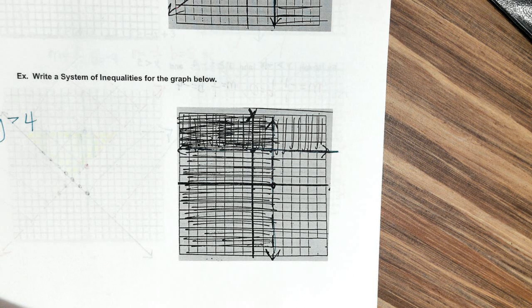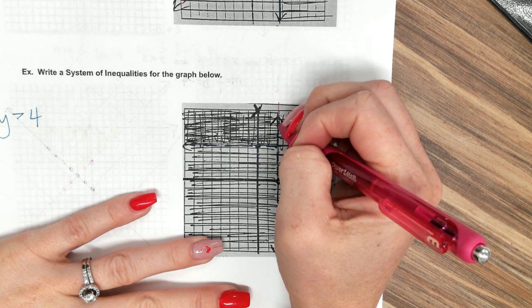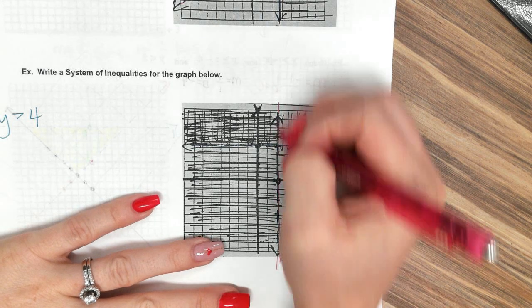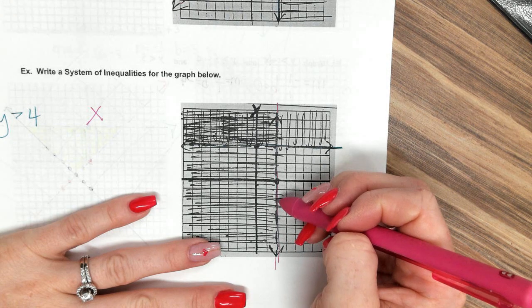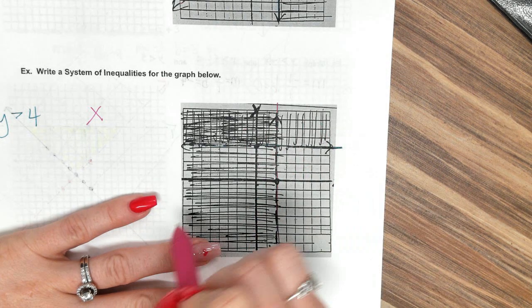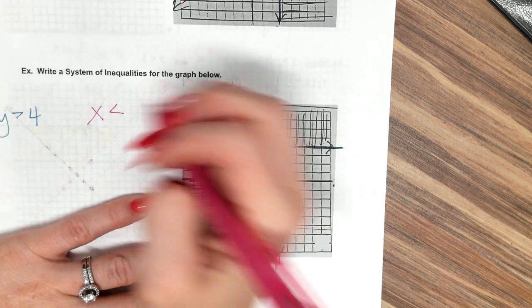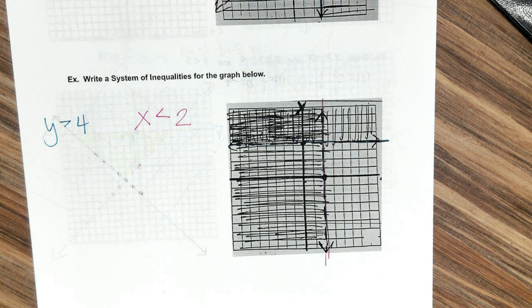Remember, it's not going to have a slope or y-intercept if it's a straight vertical line or horizontal line. Now let's go do the vertical line right here. Which axis am I passing through? X. Is it solid or dashed? Okay, which way is it shaded? Left or right? Left is less than. And where am I at on the x-axis? 2. And that's it. That's your system.